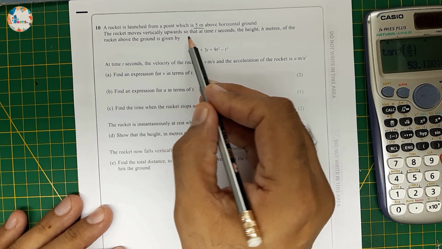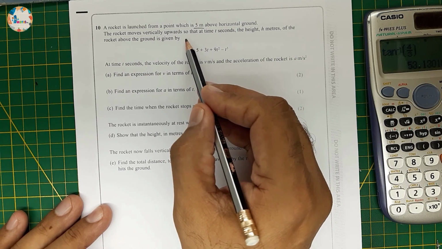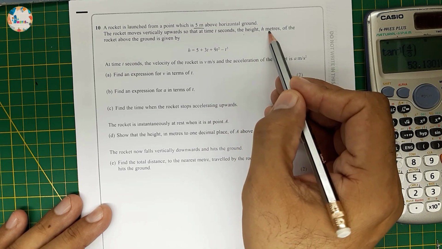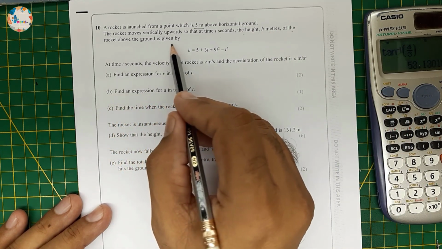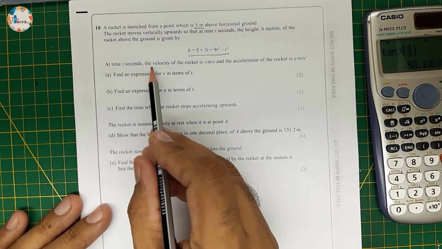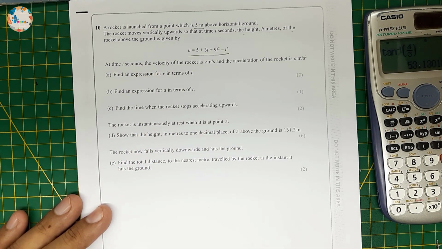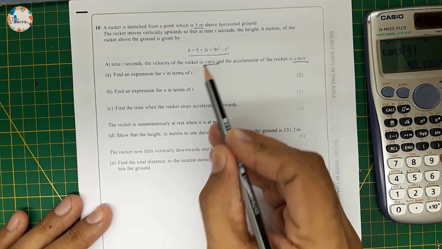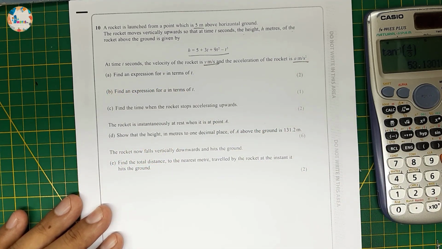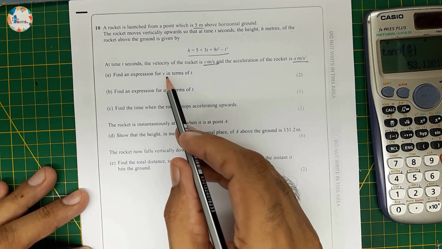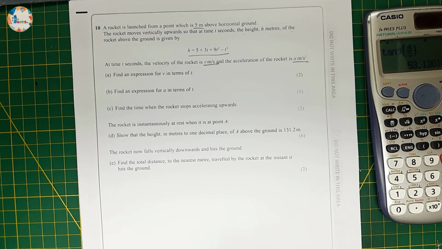So it's moving vertically upward, so that at time t seconds, the height h meters of the rocket above the ground is given by this equation. So at time t seconds, the velocity of the rocket is v meters per second, and the acceleration of the rocket is this one. And find an expression for v in terms of t. Expression of v in terms of t we have to find.